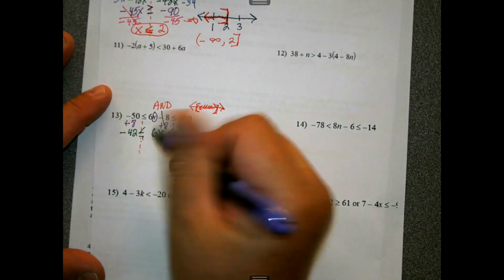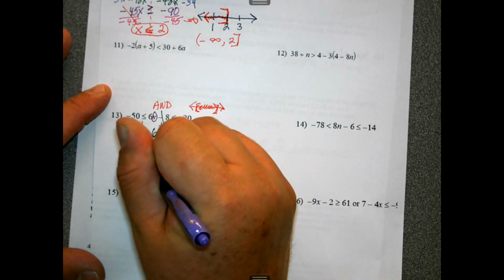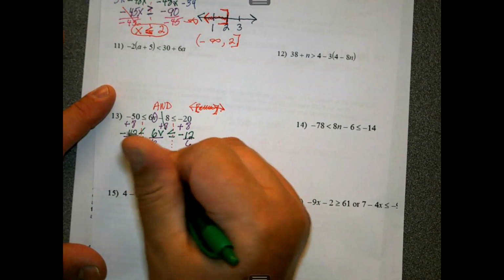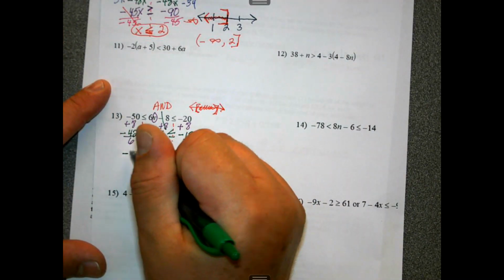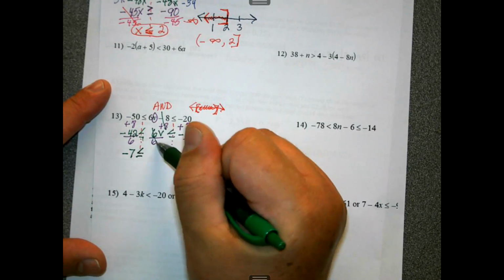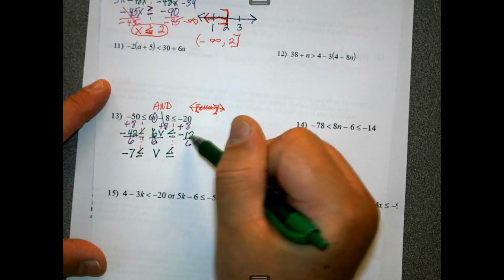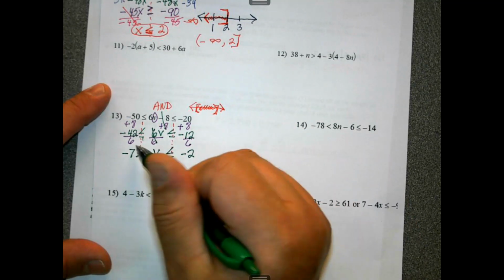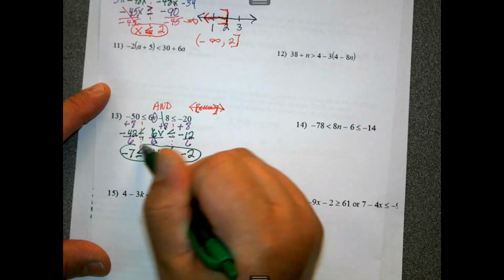Divide by positive 6. Because I'm dividing by a positive number, the inequality stays the same. Negative 42 divided by positive 6 is negative 7, less than or equal to v, since the 6 cancels. Negative 12 divided by positive 6 is negative 2. So there's my solution, or inequality statement.